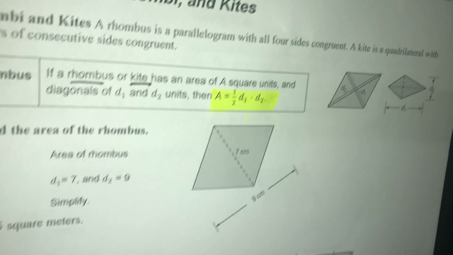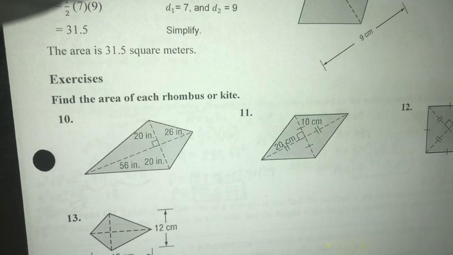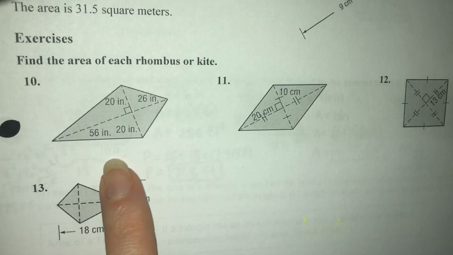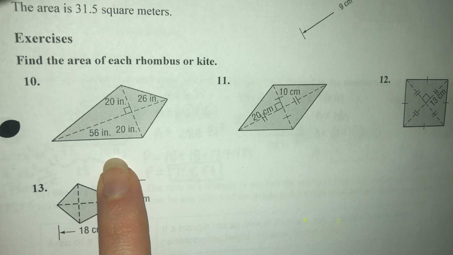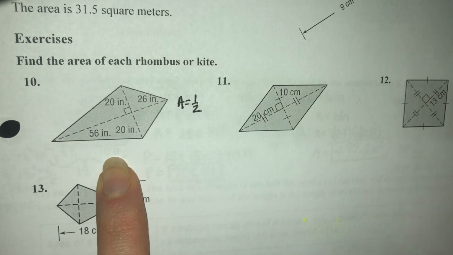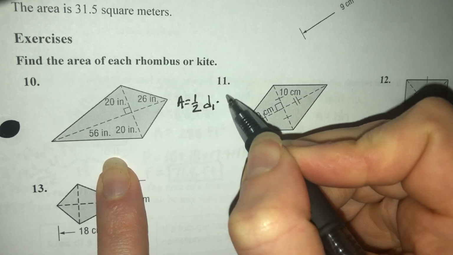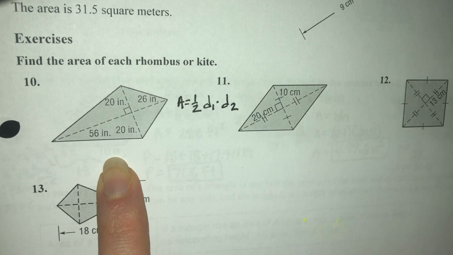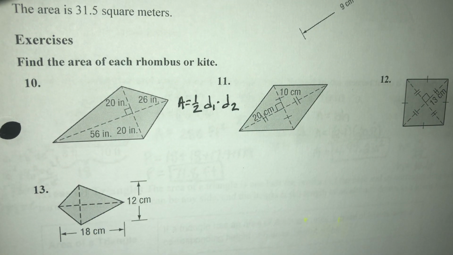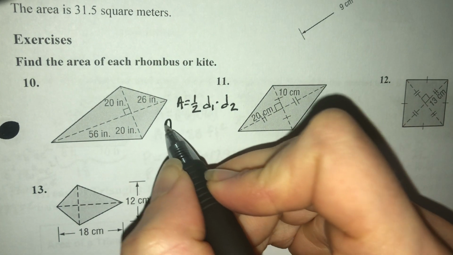So let's go down and practice with some of these. These again just say to find the area, not the perimeter. So on number 10, we can see we have a kite. So we're going to use our formula. Area equals 1/2, or you can use 0.5, D1 times D2. So it doesn't matter which diagonal you call D1 and which diagonal you call D2. Just make sure you use both measurements.